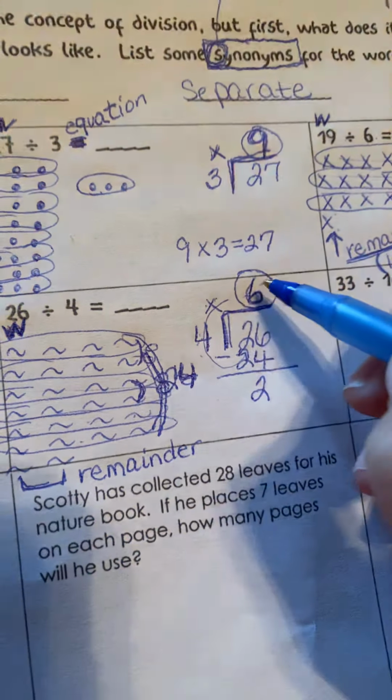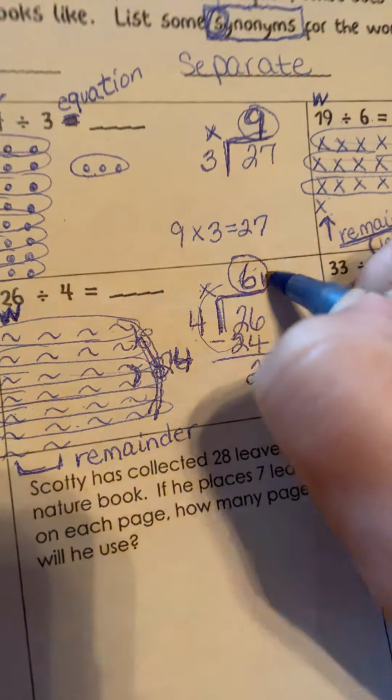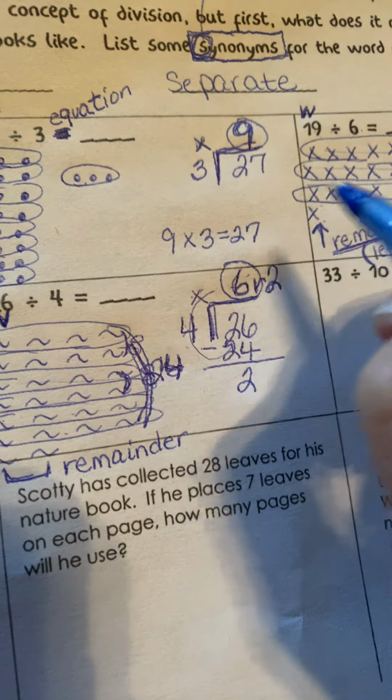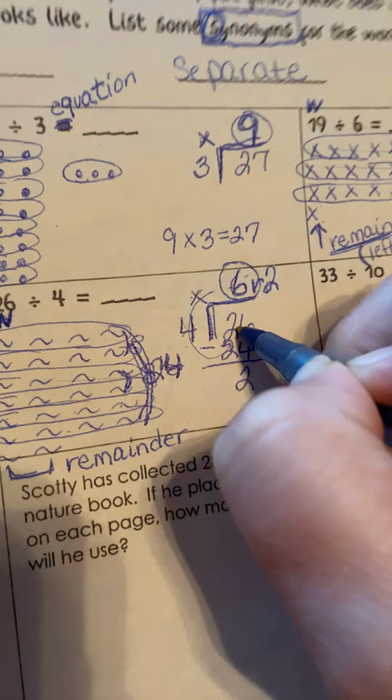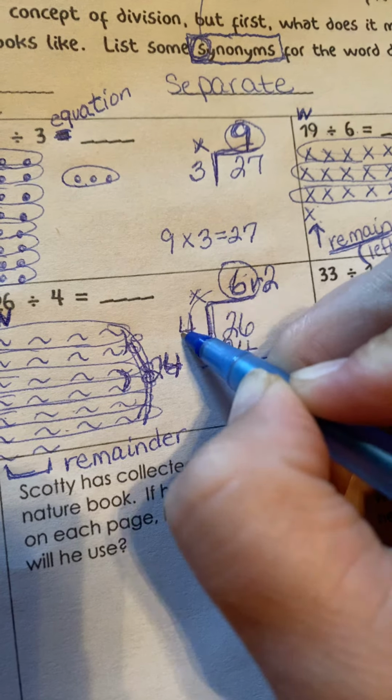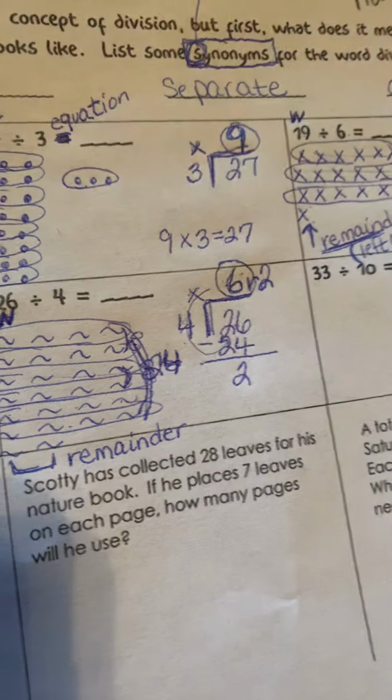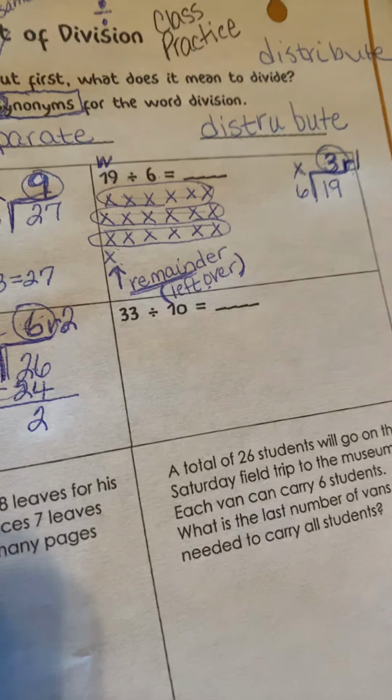So how would I write this? I'd say 6, remainder 2. What am I really saying? I'm saying, hey, when you have 26 objects, you can make 6 perfect groups of 4, and there are going to be 2 extras. All right, boys, read me the equation.